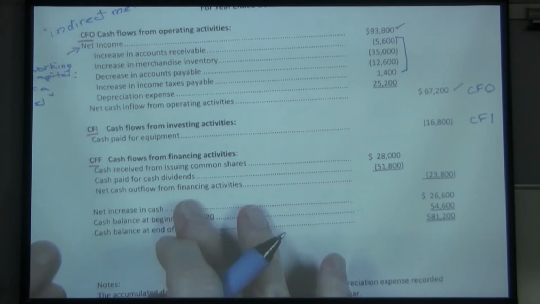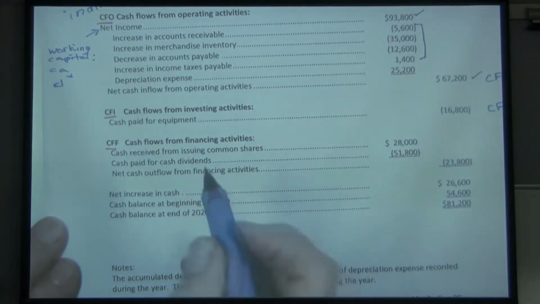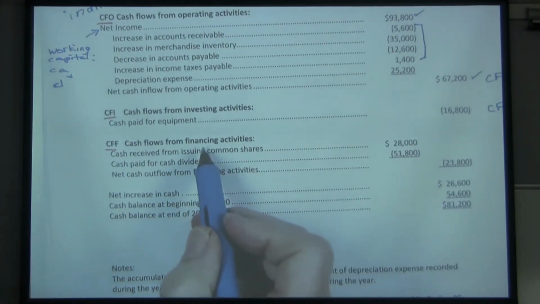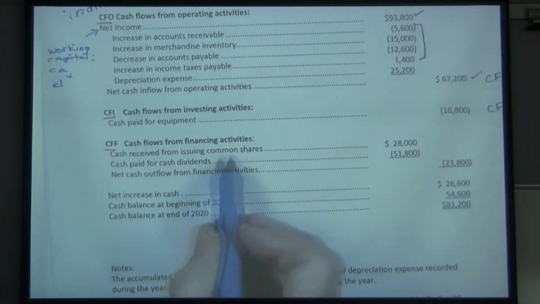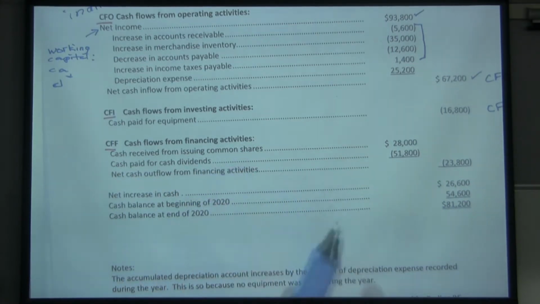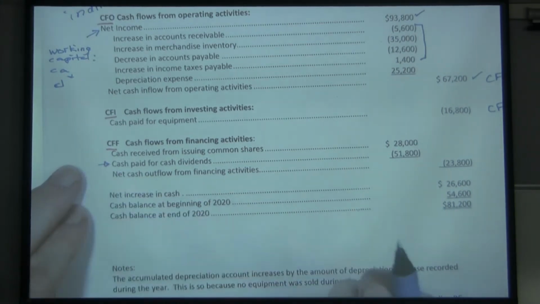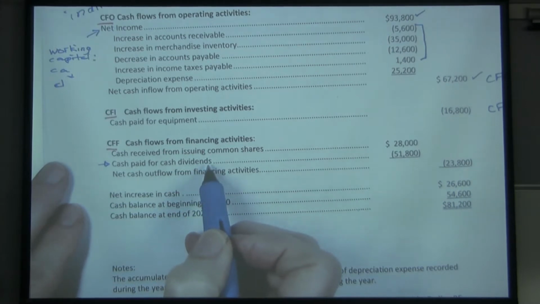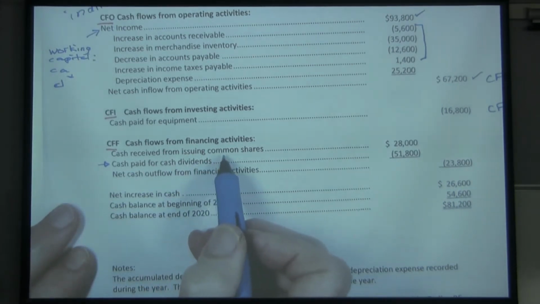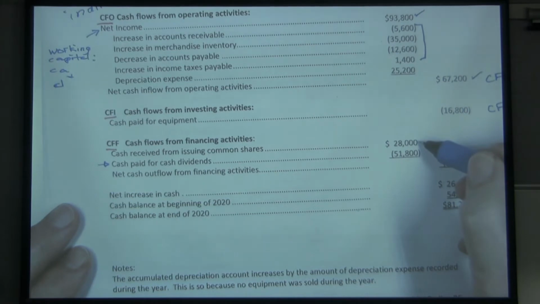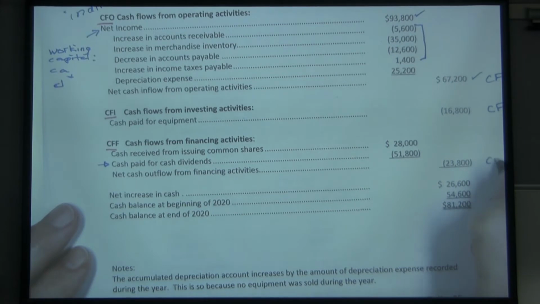For financing activity, we'll record any new long-term debt or any long-term debt that we completely paid off. We'll record any new common share issues. And we also record dividends paid in this section. So you would have that information, would be able to figure it out. So in this case, we issued additional common shares, so we received cash for those, and we paid out dividends. So these two amounts combined together give us our CFF, cash flow from financing.